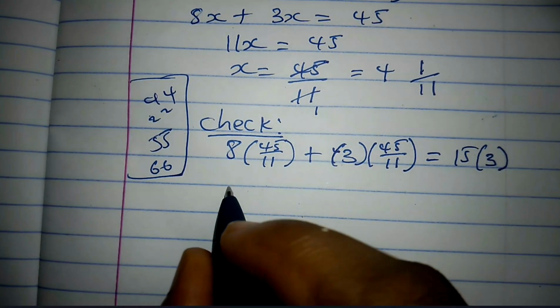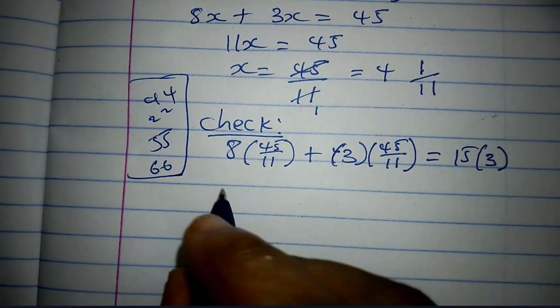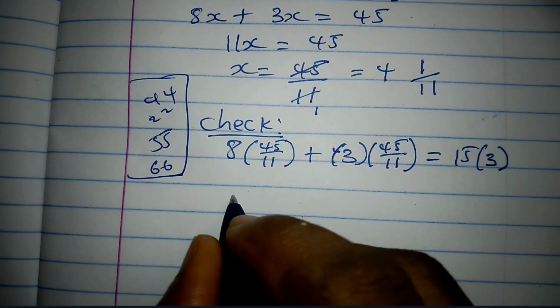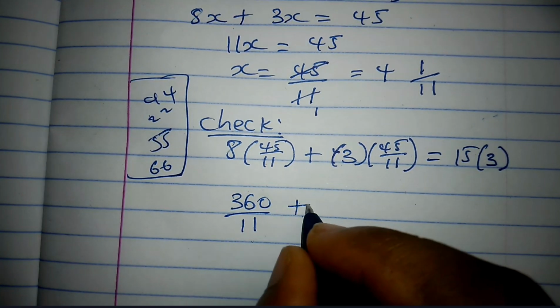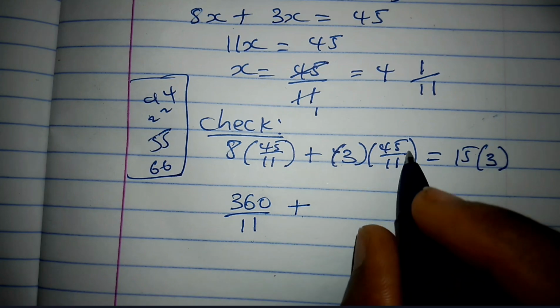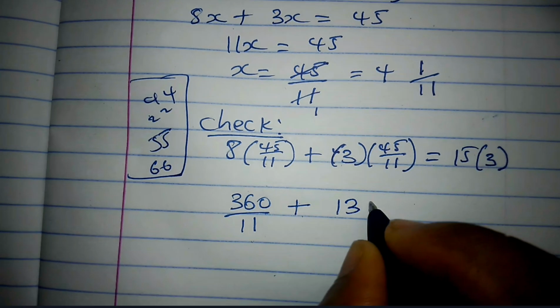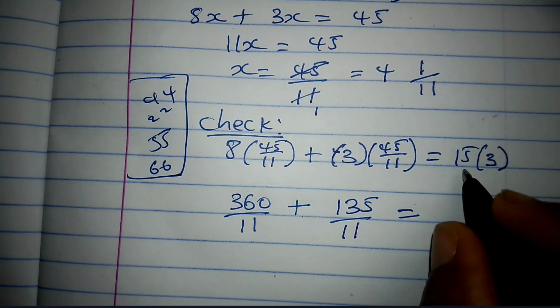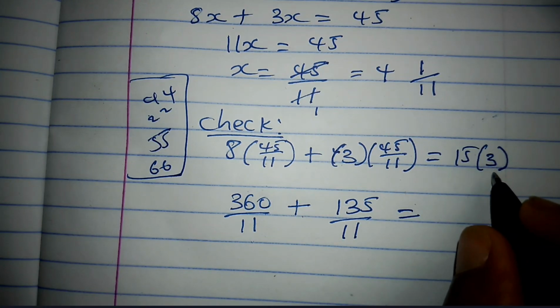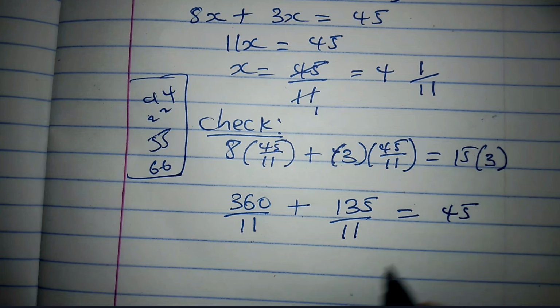That's going to give us 8 times 45, that's 360 all over 11, plus 3 times 45, that's 135 all over 11, which is equals to 15 times 3, sorry, that's 45.